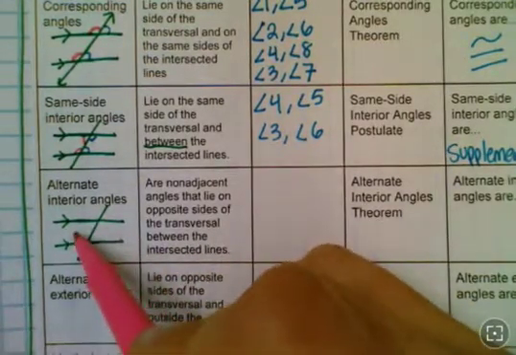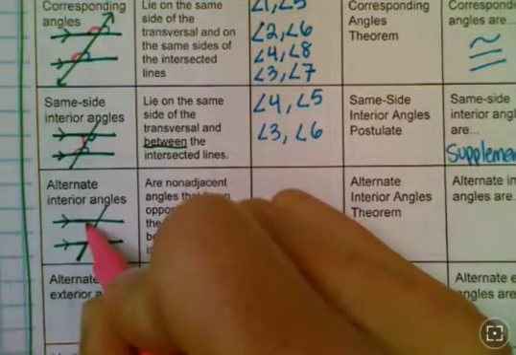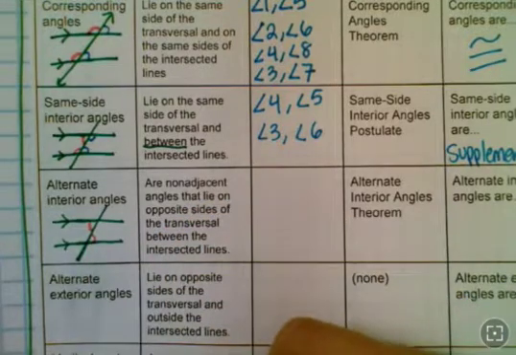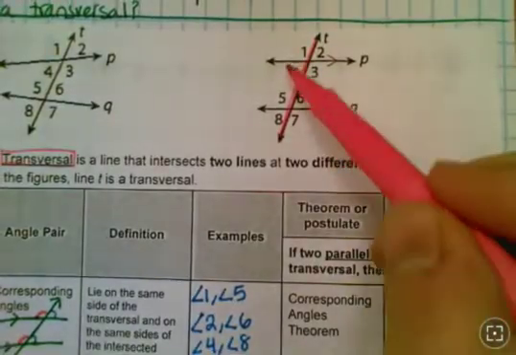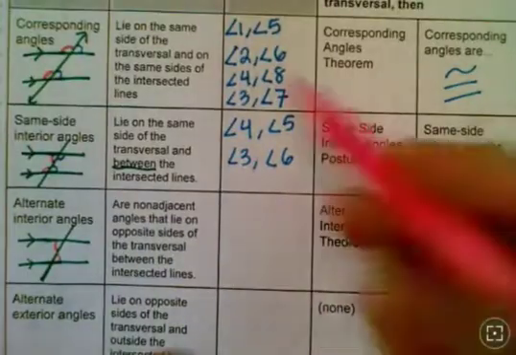So one will be to the left and one will be to the right between the intersected lines. So one on the left, one on the right, on opposite sides of the transversal. Those are alternate interior angles. So looking up at our diagram again, we've got 4 and 6 are alternate interior, 5 and 3 are alternate interior. So let's go ahead and write that down.